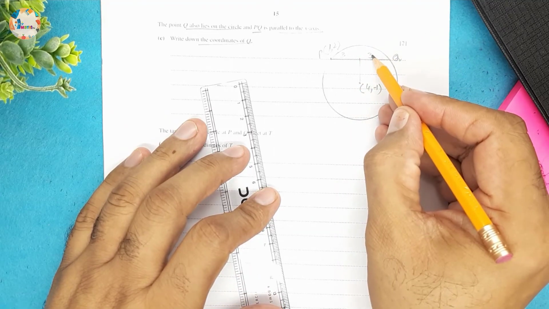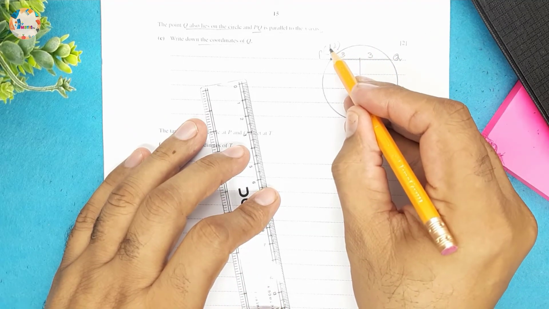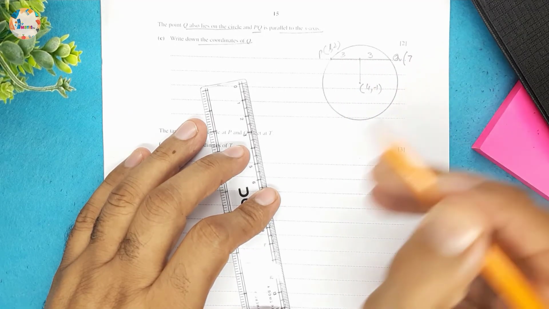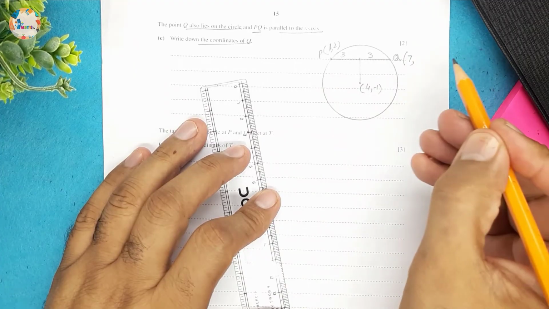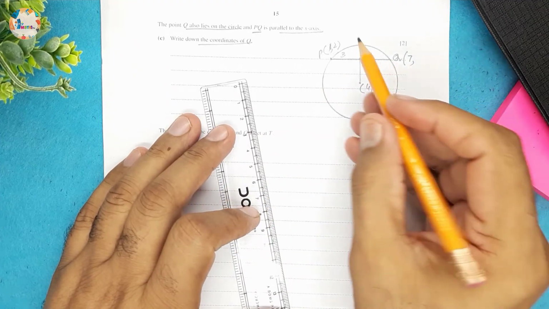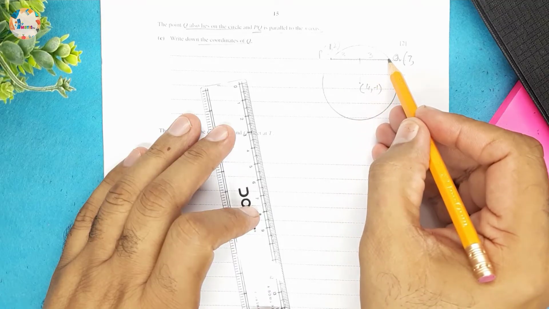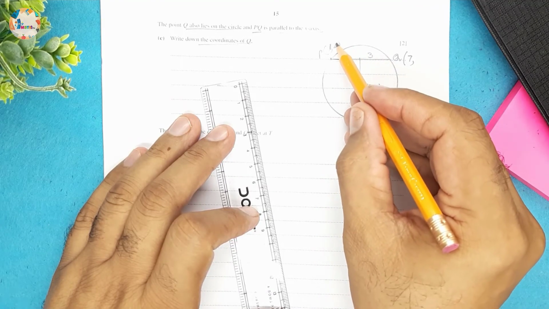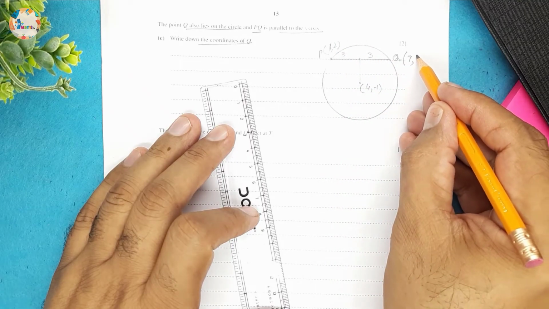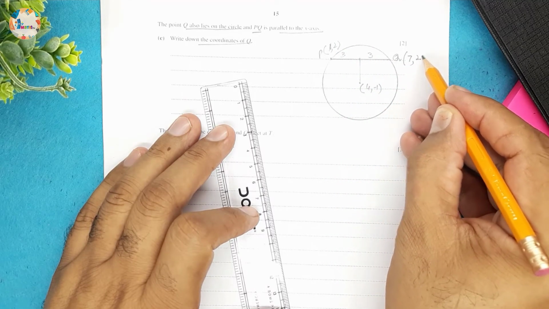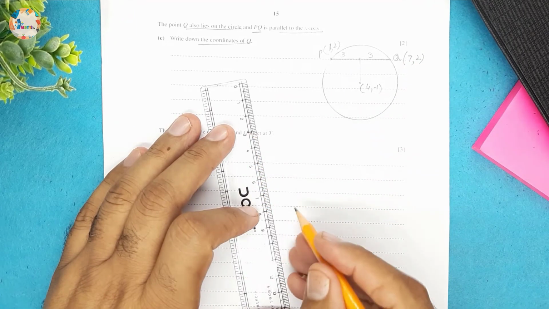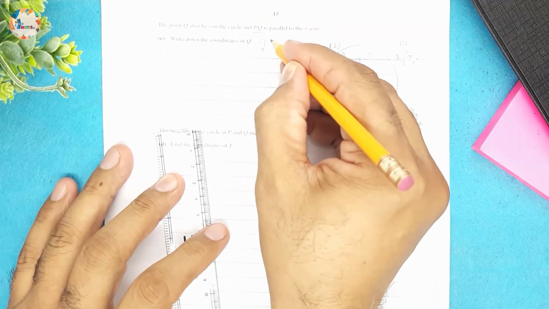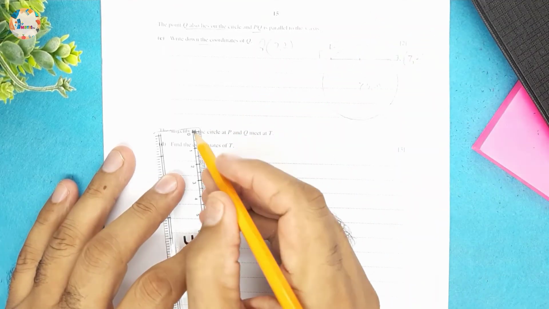So 3 plus 3, 6 units will be added to the x coordinate, so it will have 7 as its x coordinate. Now we check the y coordinate. This is parallel to the x-axis, which means there is no change in the y coordinate. Whatever y coordinate this point has, this will have the same y coordinate. So its coordinates will be (7, 2). So we can write Q is (7, 2). This will be our answer.